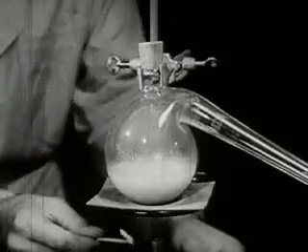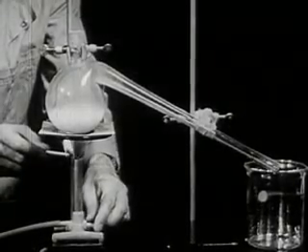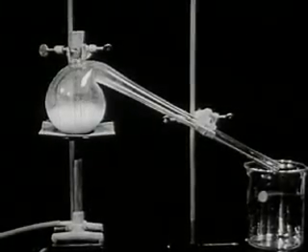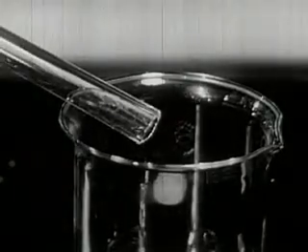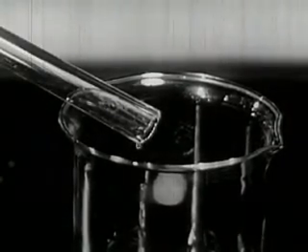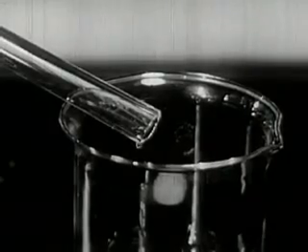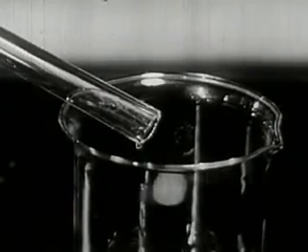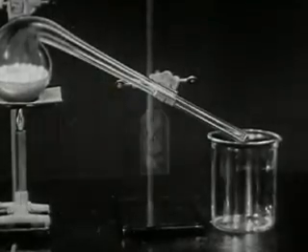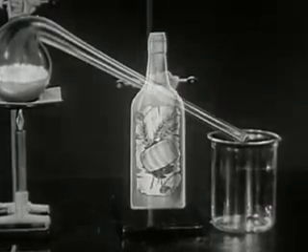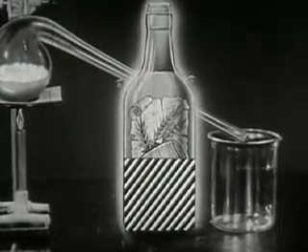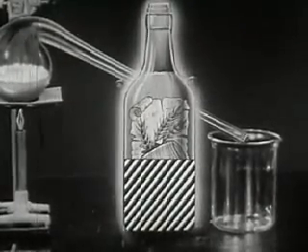When the fermented mixture is heated, vapors are given off that contain products of the fermentation, including a relatively high percentage of alcohol. As the vapors cool, they change to liquid and drip from the distillery. Whiskey ordinarily contains about 43% or more of alcohol.